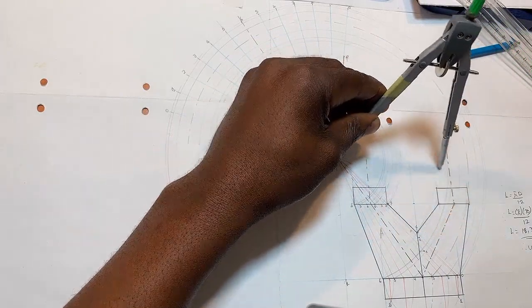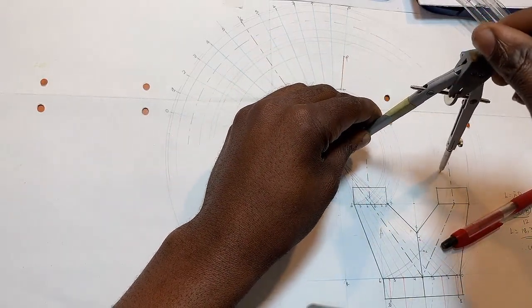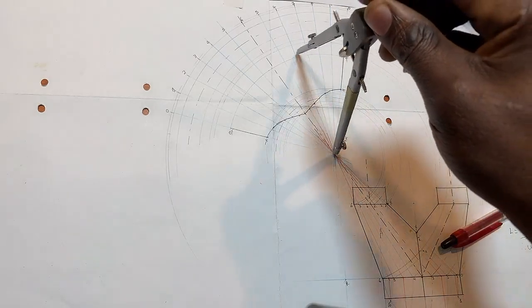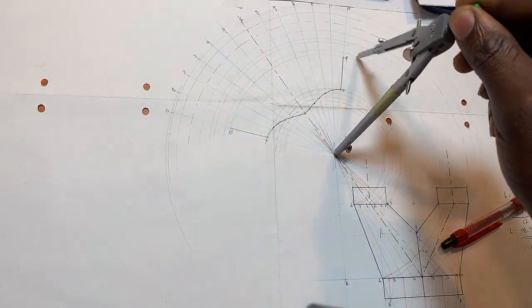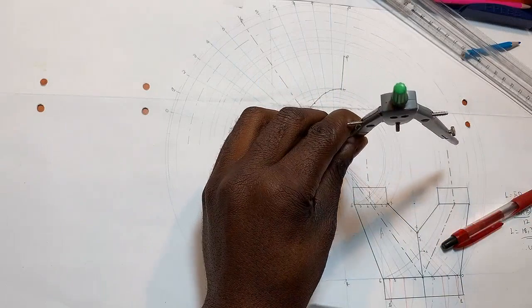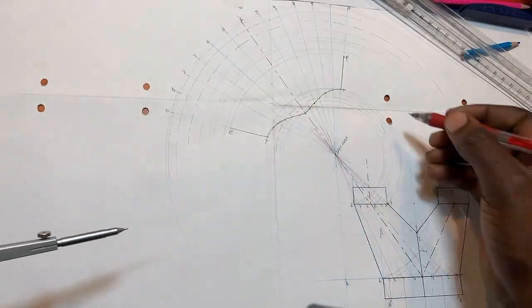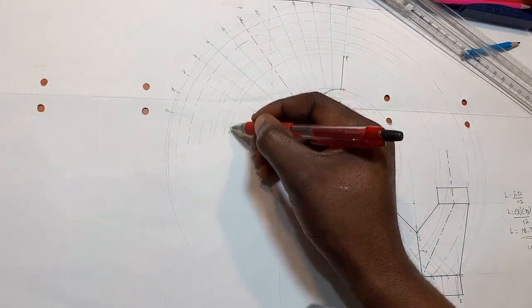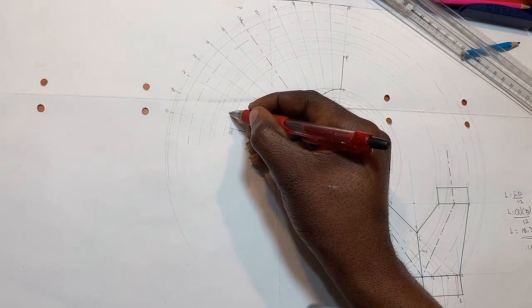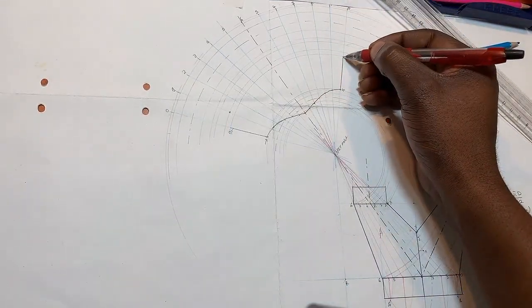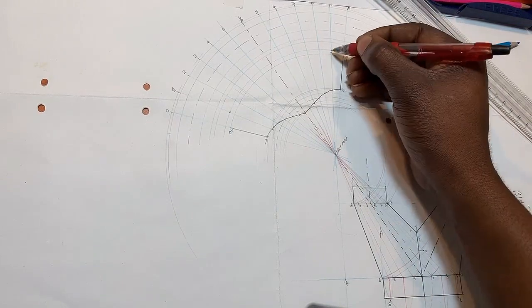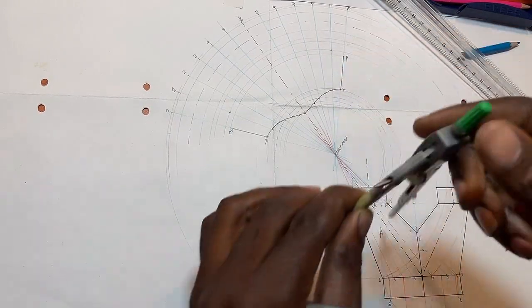Then you take it, there you go, faint. You understand? So this one must intersect with line 1. This is the line that we just marked. Intersect with line 1. This is the point that we just marked.